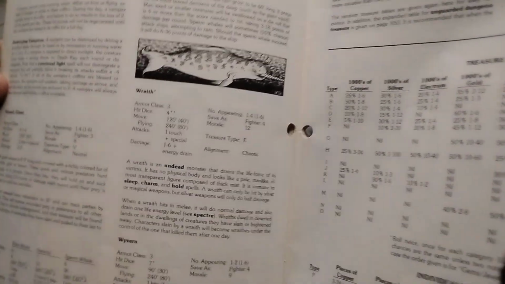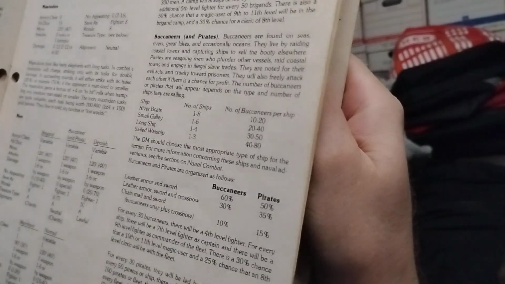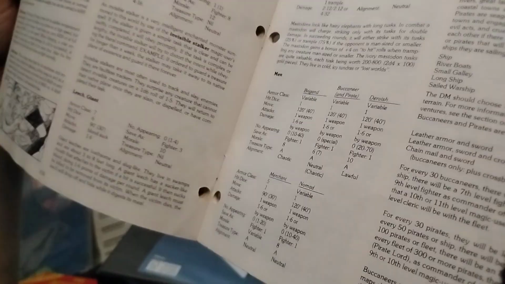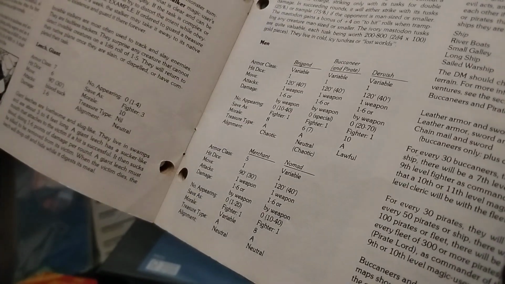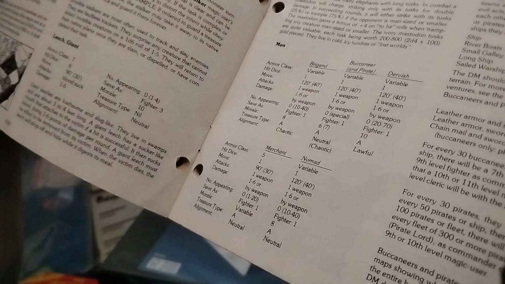So just as the normal hawk, that was 1/2, 1 to 4 hit points. So what's the giant leech look like? Giant leech is 6 hit dice. Wow. How big are they? 3 to 4 feet long.